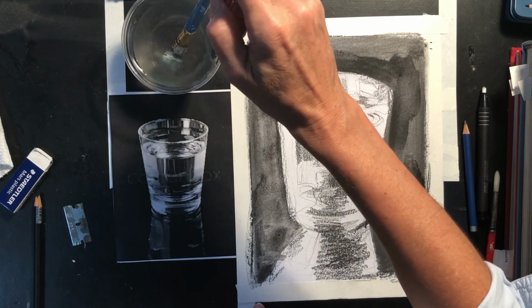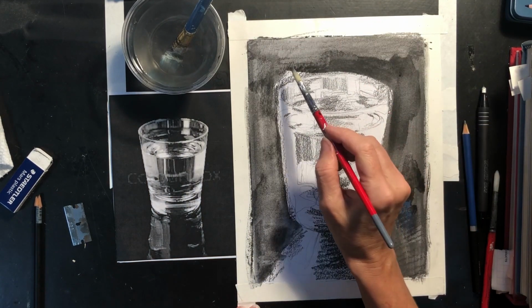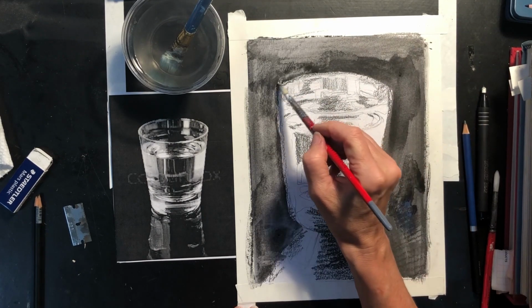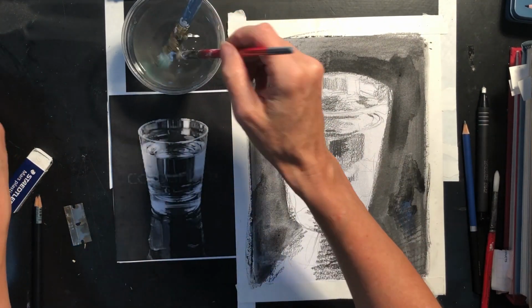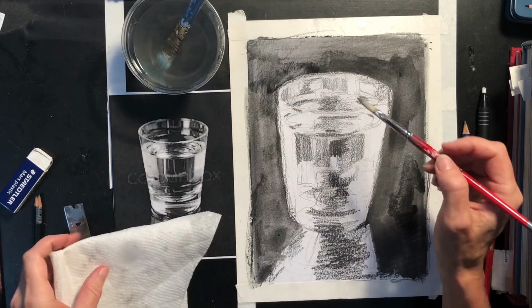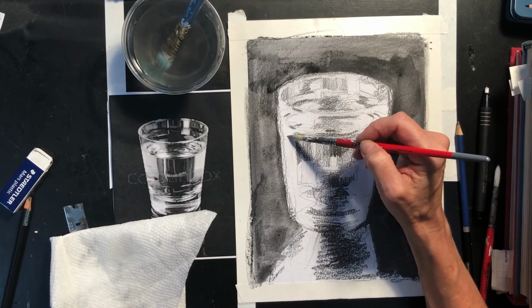So I'm going to just switch over here a little bit, and you want to make sure you have your paper towel so that if you want to get the brush kind of cleaned off, you can.